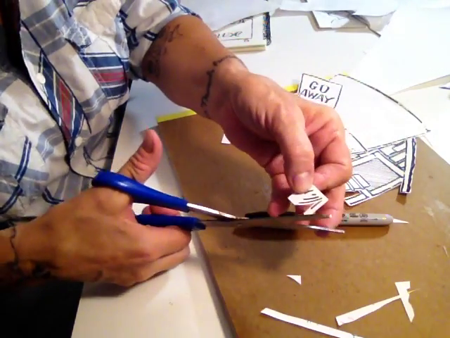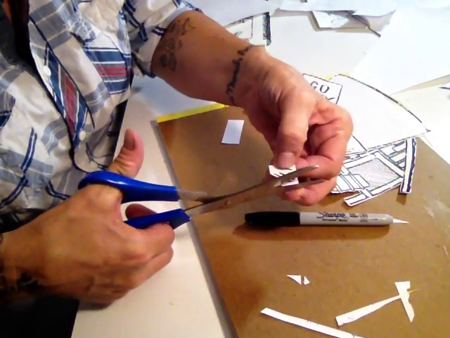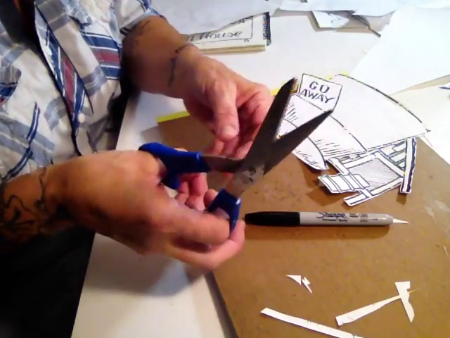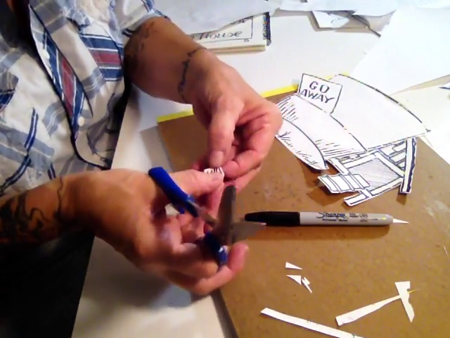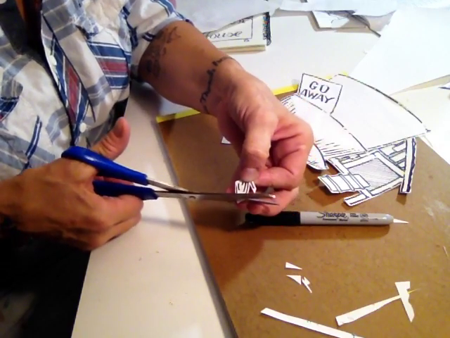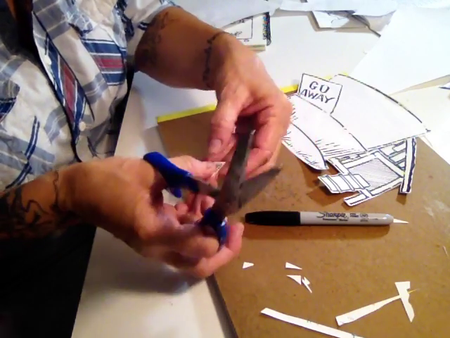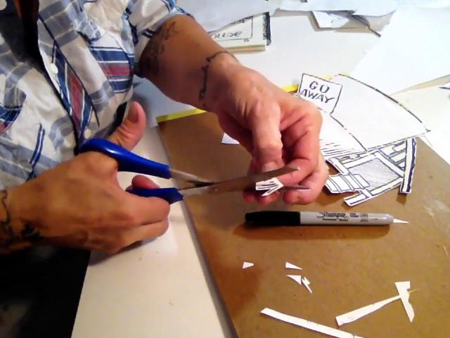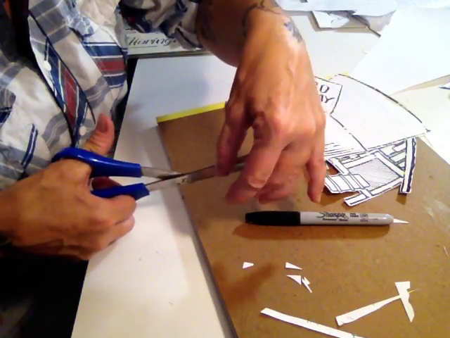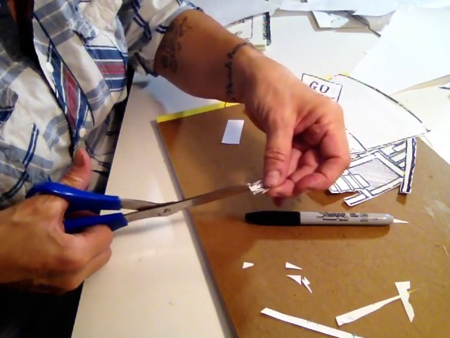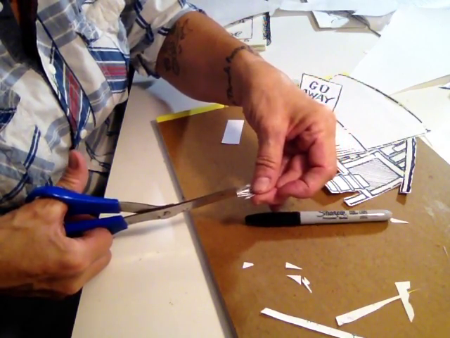Cutting it out. Being a little bit more careful with this than I normally am. But it's okay.